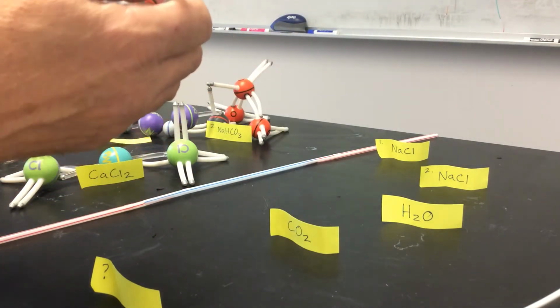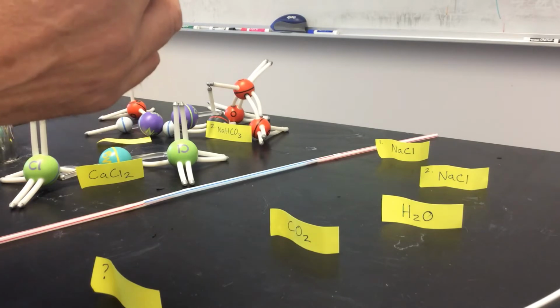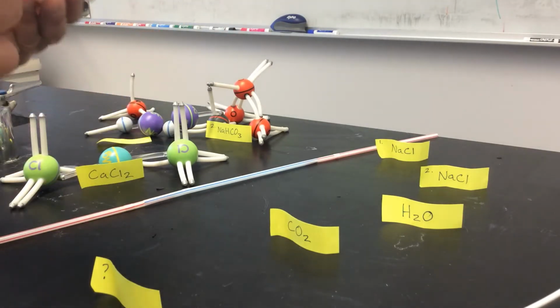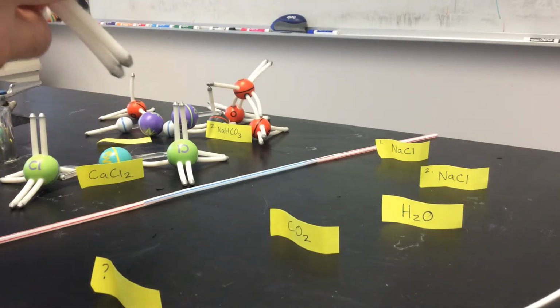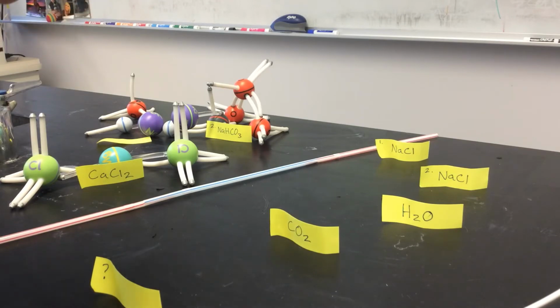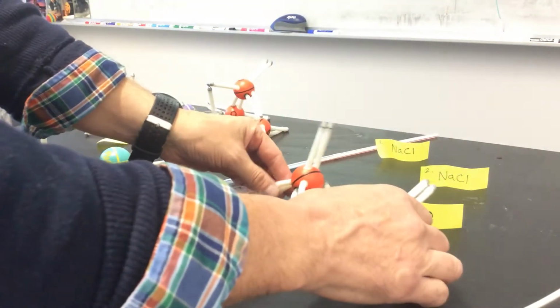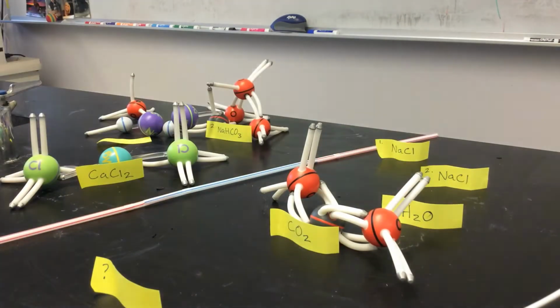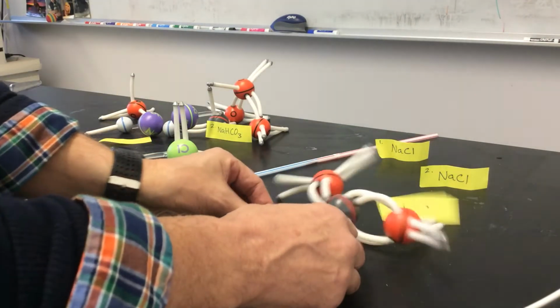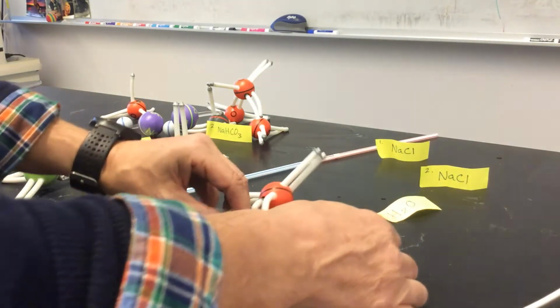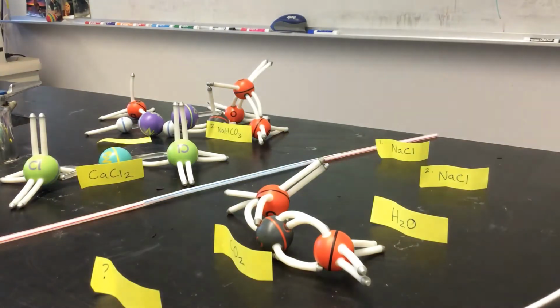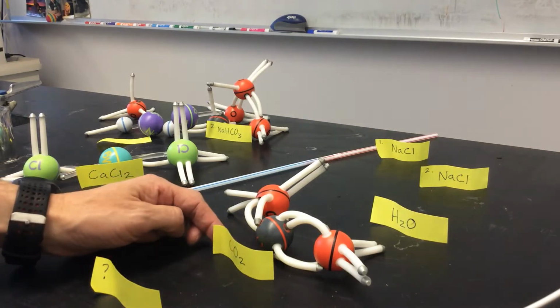So we should have a double bond there and there, and a double bond here and here. A little crossover-ish. But there's our carbon dioxide. So that's one product of this process, carbon dioxide. It gets produced. So right there, you know you've got a chemical reaction because you made a new substance.